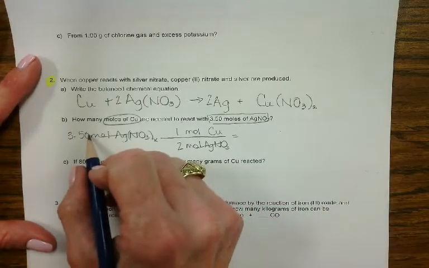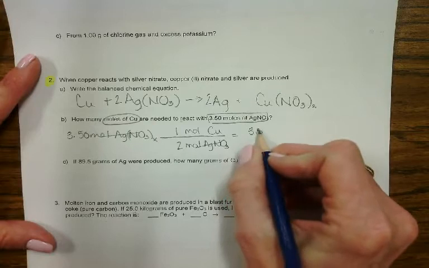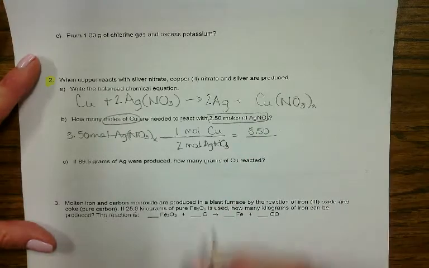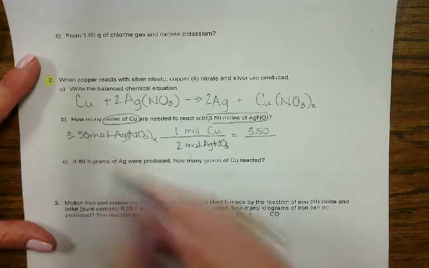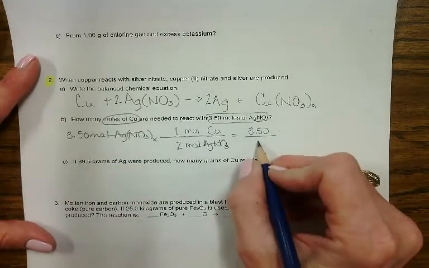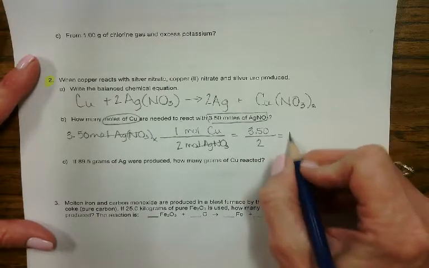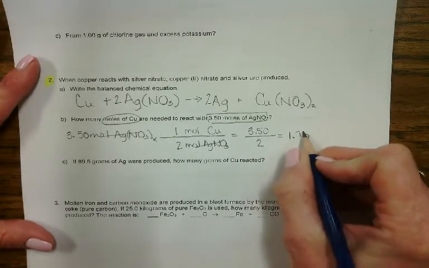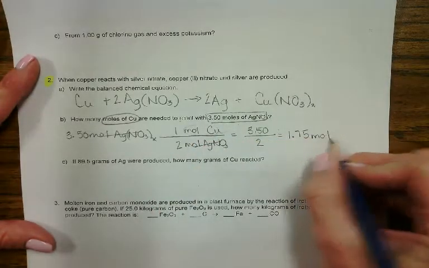So I multiply what's in my numerator, which is 3.50 times 1. And then in my denominator, there's an understood 1 down here because that's a whole number, and a 2. So 1 times 2 is 2. 3.50 divided by 2, 1.75. And then the unit is that one right there, moles of copper.